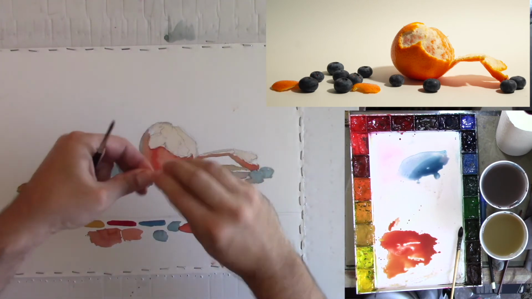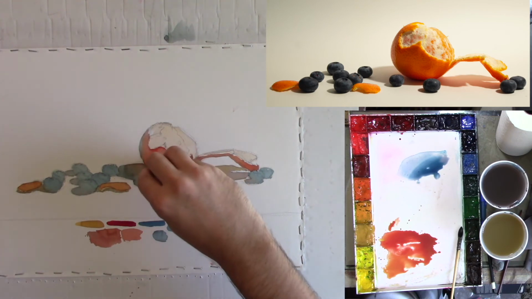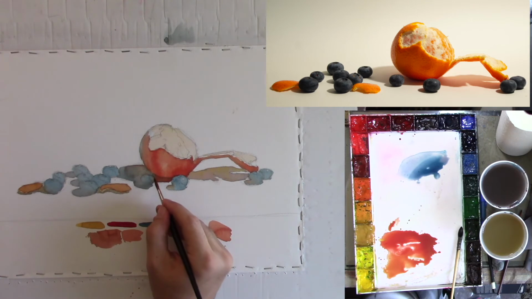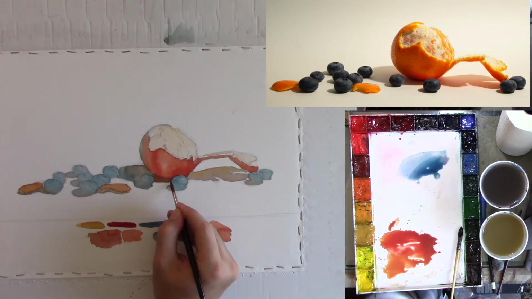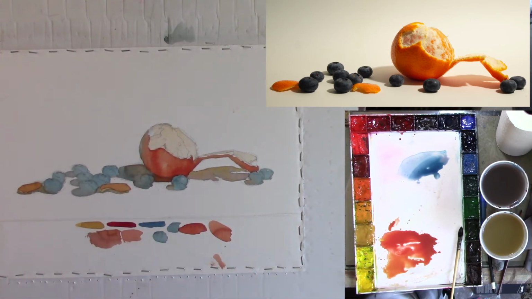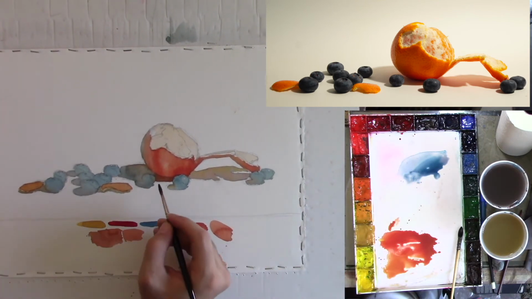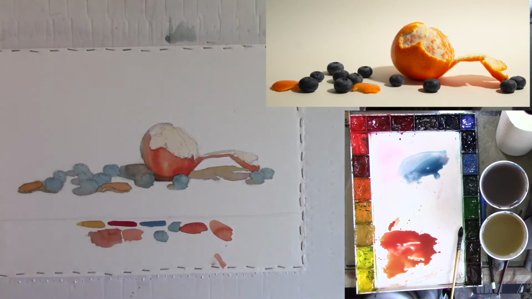And I just took it and I just twisted it to get the shape I want. A little bit of coolness right here, so I'll drop in a little bit of blue. Okay. I'm going to let that dry before I do anything else.